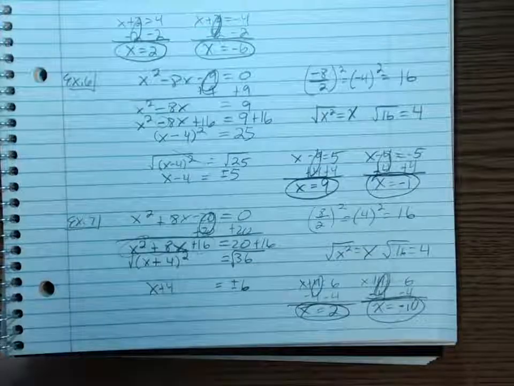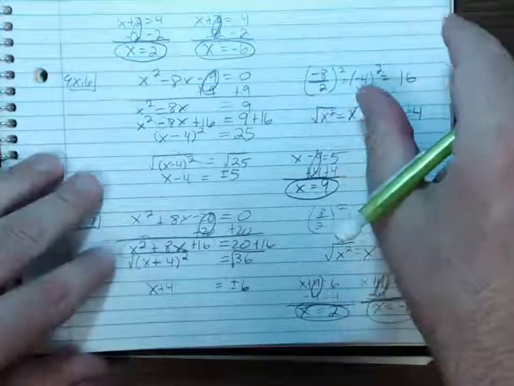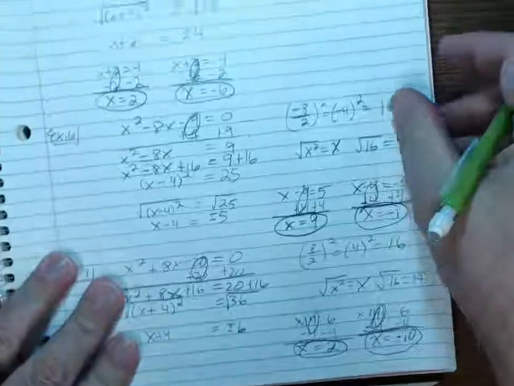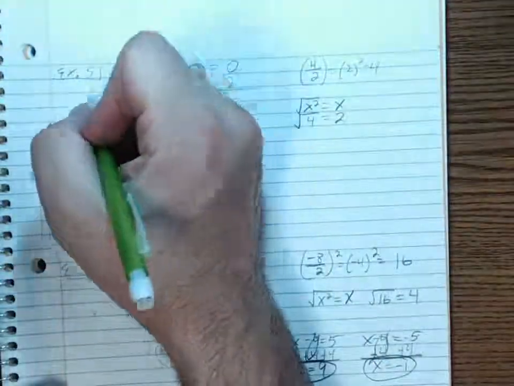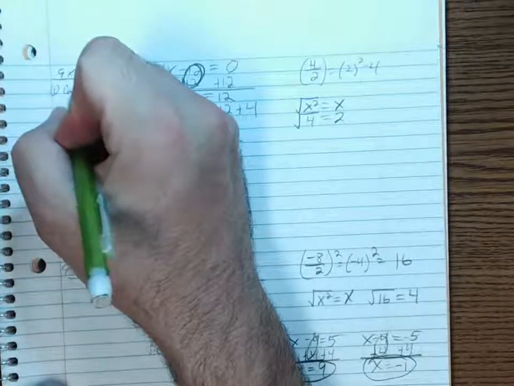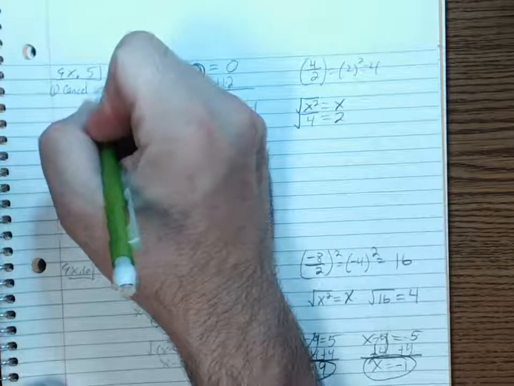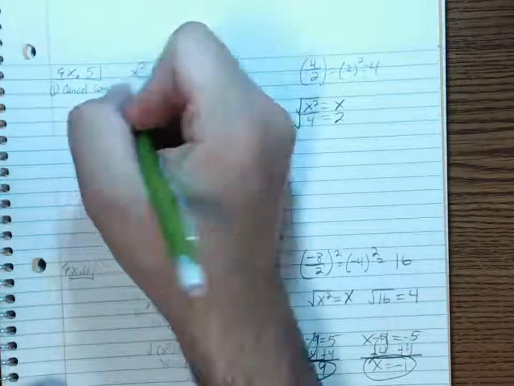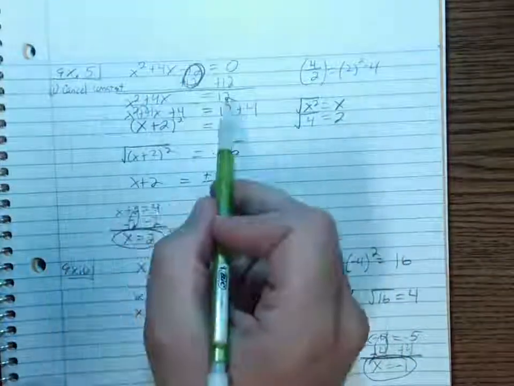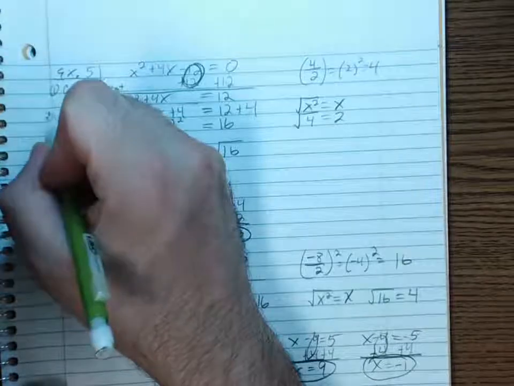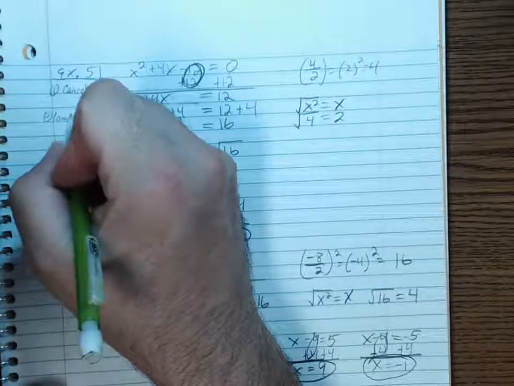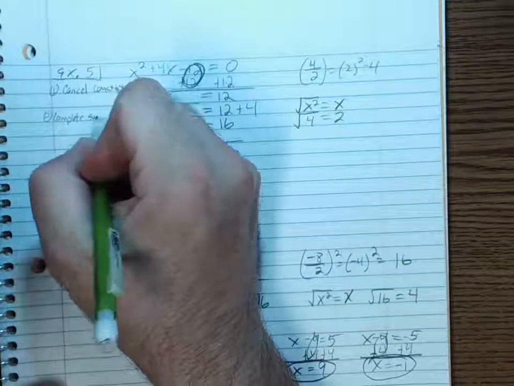Now, as I was doing this, it occurred to me that it might be helpful to just kind of label what I was doing each time. So when I was solving, these were my steps. Okay, so the first step was to cancel the constant. So that put me here, and then I completed the square. That was the next part.